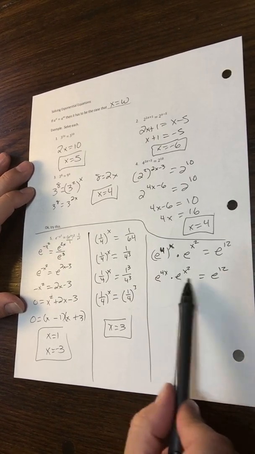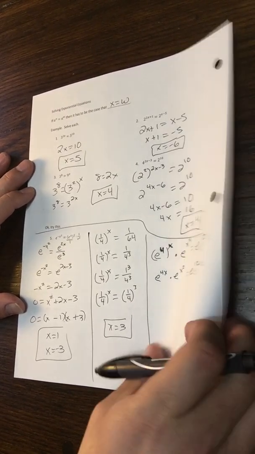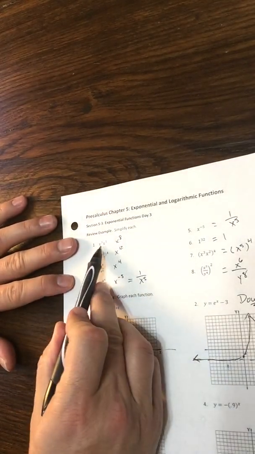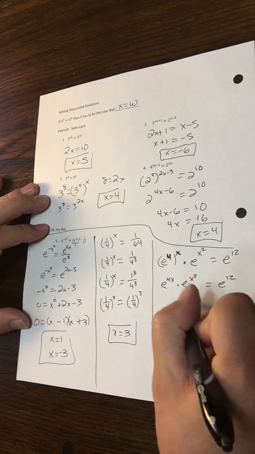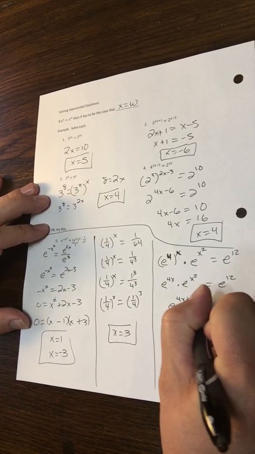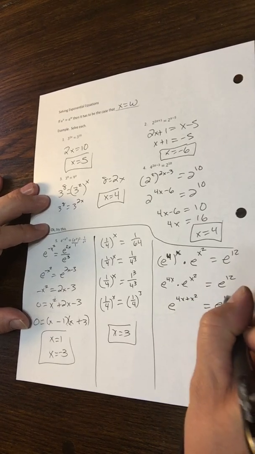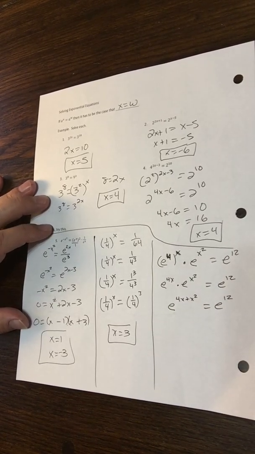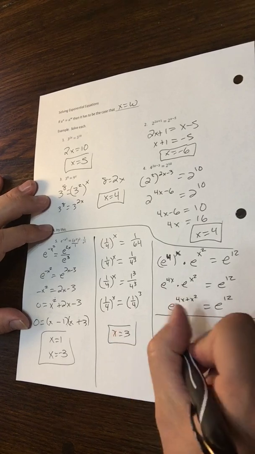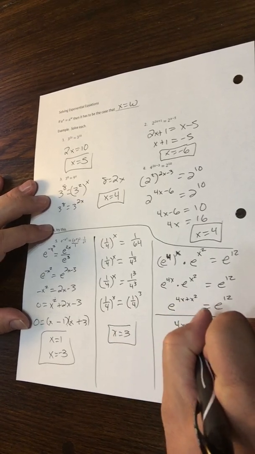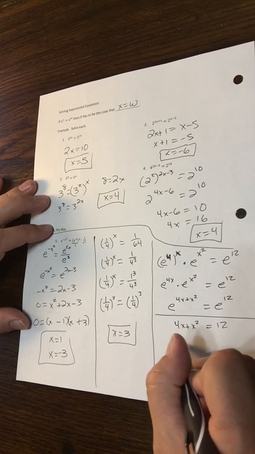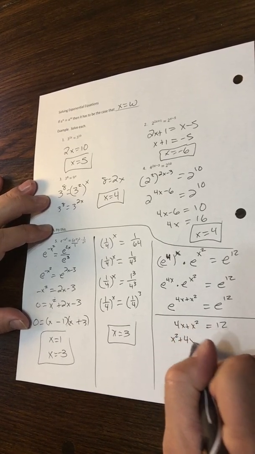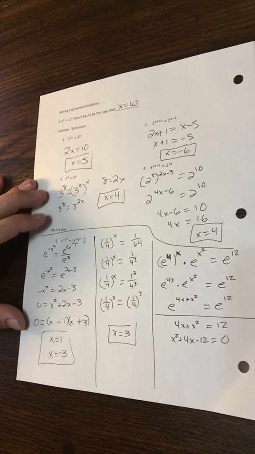Well, if I want to put these together, let me go back to the first page one more time. I have the same base, I add exponents. So I'm going to apply that right here. I'm going to say this is e to the 4x plus x squared. It's equal to e to the 12. So now I just set the exponents equal to each other, and I get 4x plus x squared equals 12. I'm going to subtract this 12 and rewrite this. X squared plus 4x minus 12 is equal to 0.